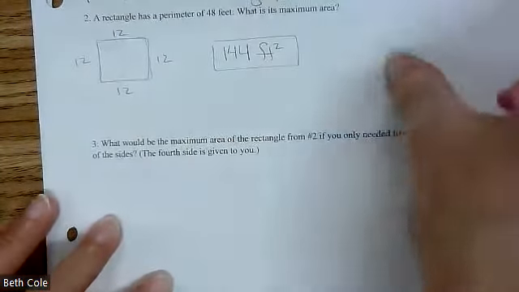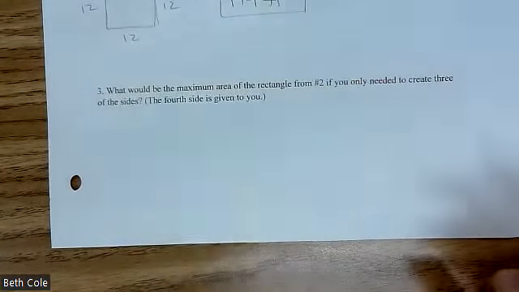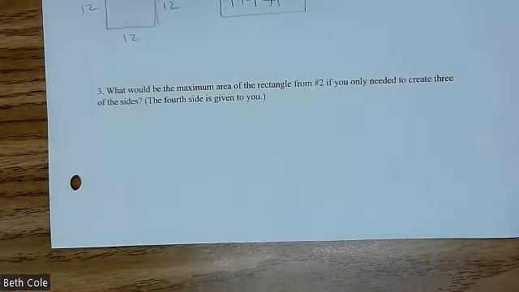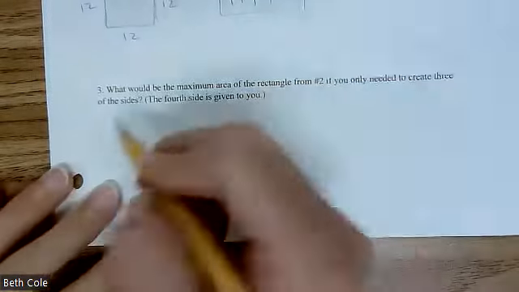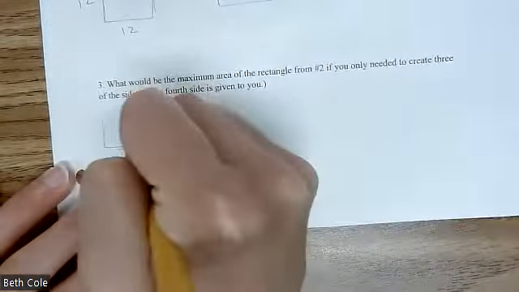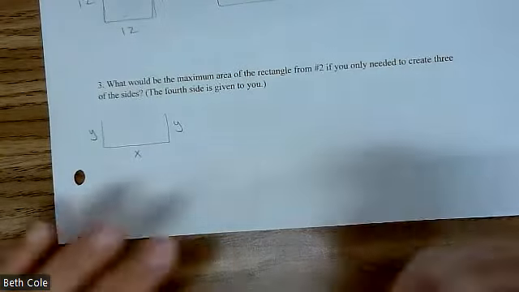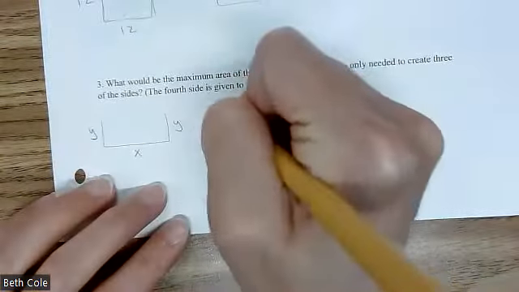So our perimeter is 48 feet, if you only needed to create 3 of the sides. So if you're fencing in something that's against a wall that's already there, you get what I'm saying? You have one of the sides already, so you only need to do 3 of them. Well, that changes it. That's not going to be a perfect square anymore. Okay. So we want to maximize the area.